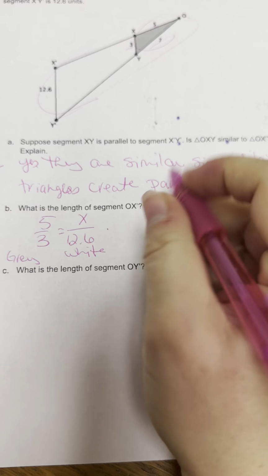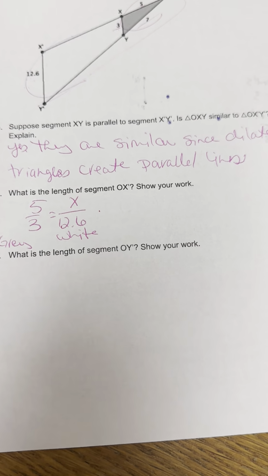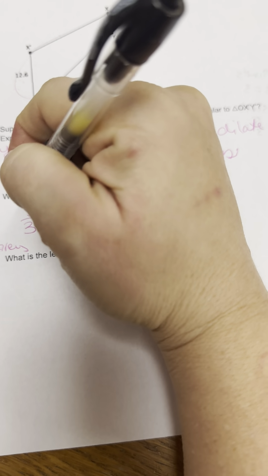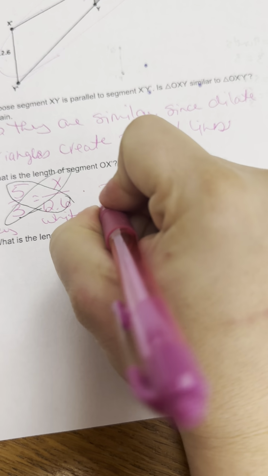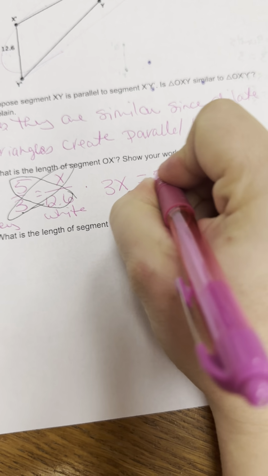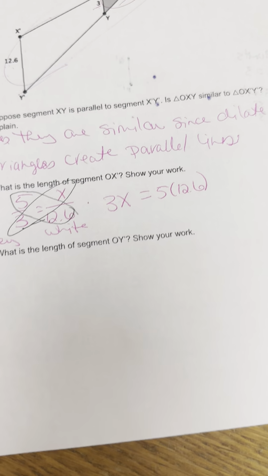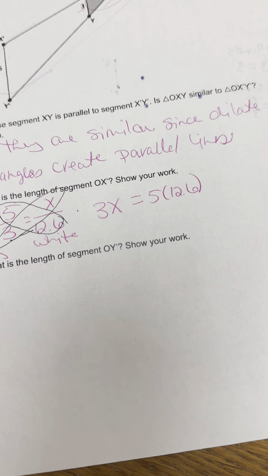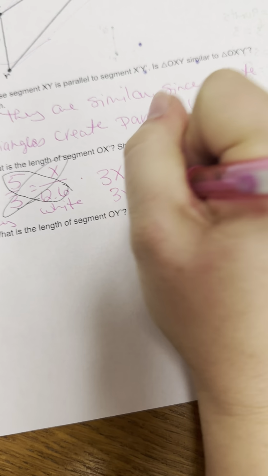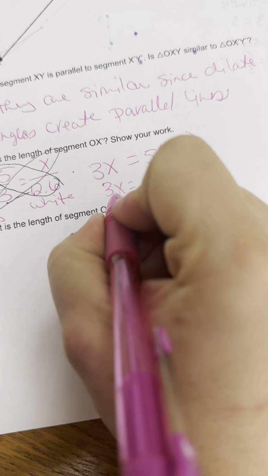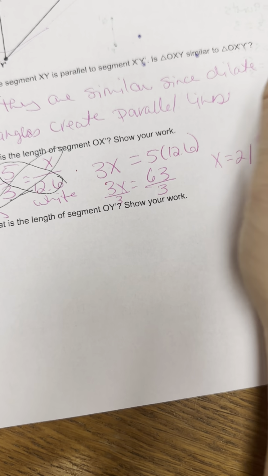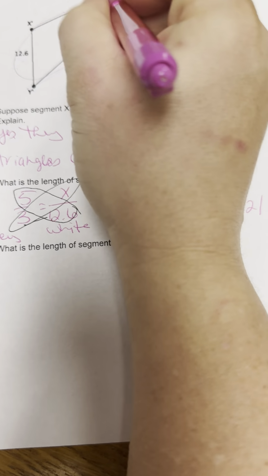Now all you have to do is multiply. So we're going to cross multiply. So I have 3 times x equals 5 times 12.6, which equals 63. And then I'm going to divide both of these, so x equals 21. So this whole length then is 21.